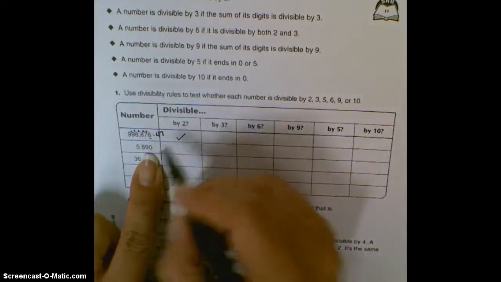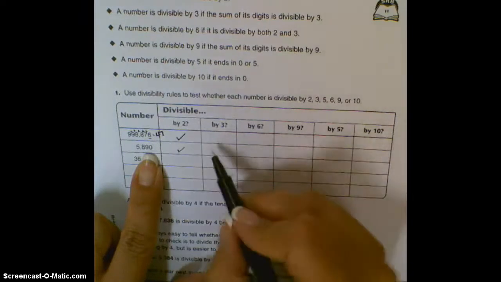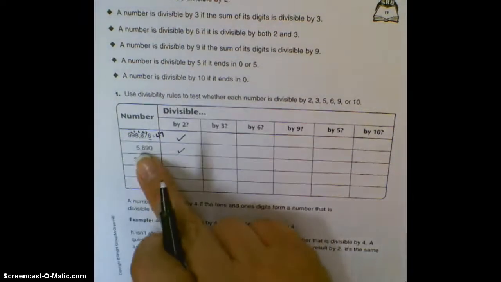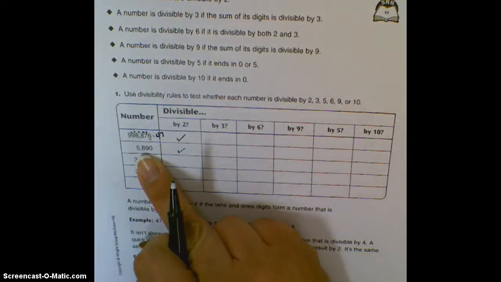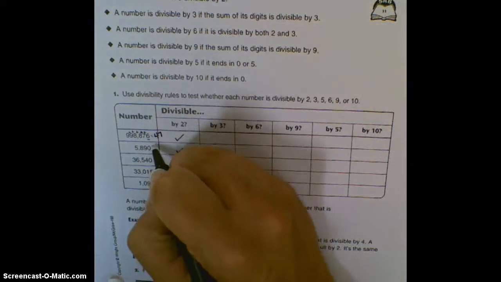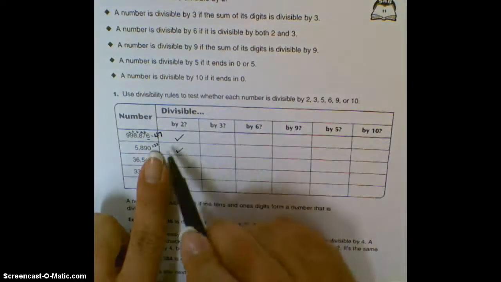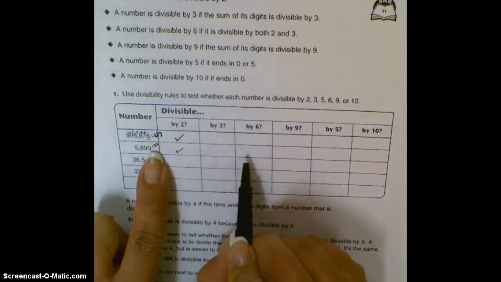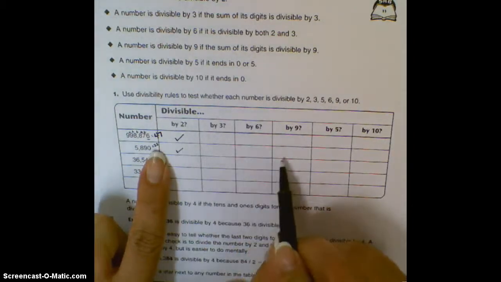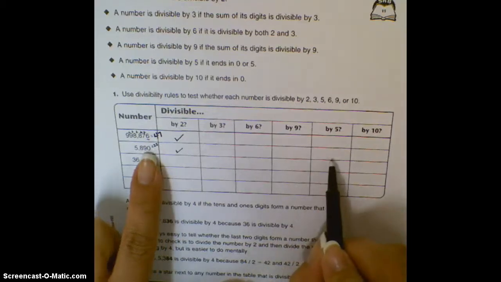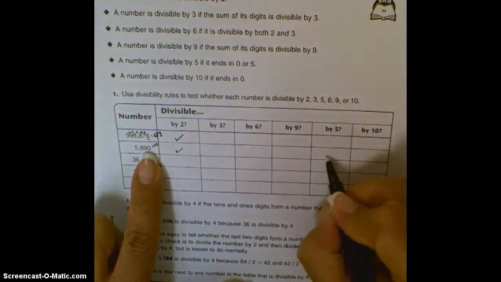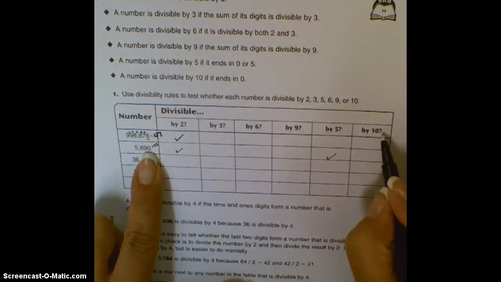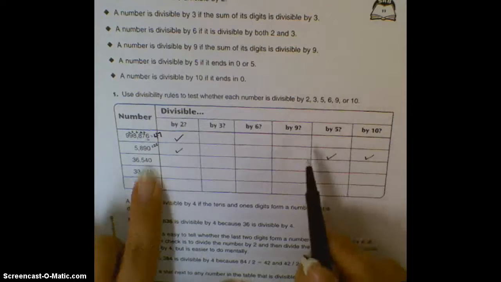This one, it ends in a 0, which is even, so that will work. Divisible by 3. Again, we need to add them up. 5 plus 8 plus 9 plus 0 equals 22. So the sum of its digits, when we added it together, was 22. That isn't divisible by 3, so not for that one. And 6, nope, because it wasn't divisible by 3. 22 is not divisible by 9, so it won't work there. Now we're working with the 5s. Remember, for 5s it has to end in 0 or 5, and it ends in 0. And for 10 it needs to end in a 0, and it does. So we're good with that one.